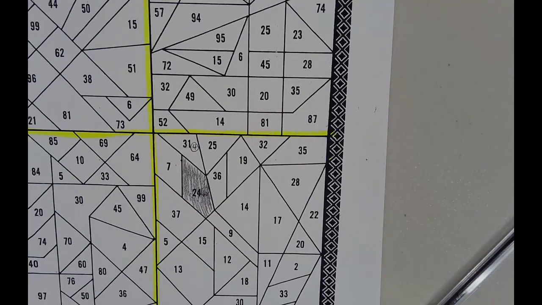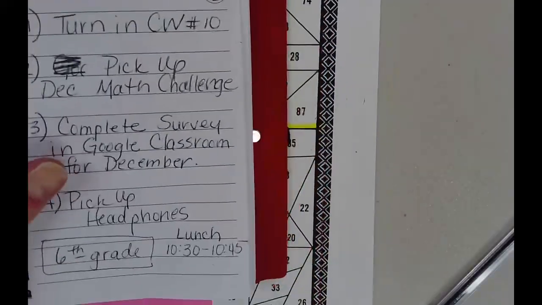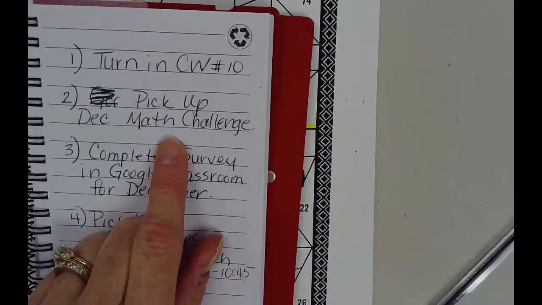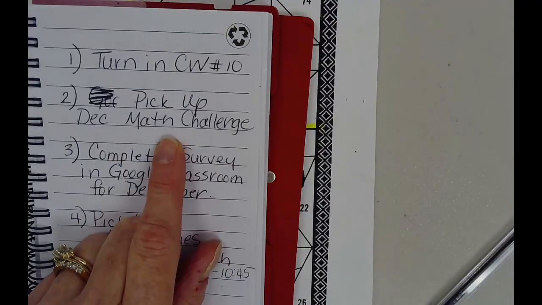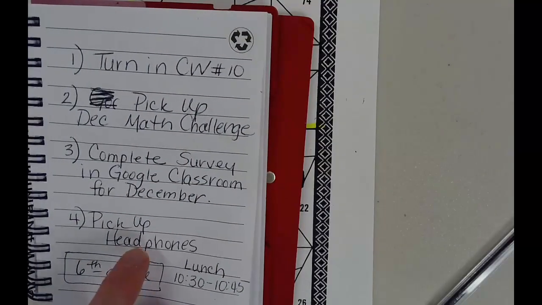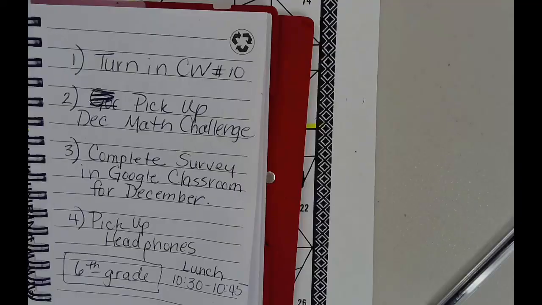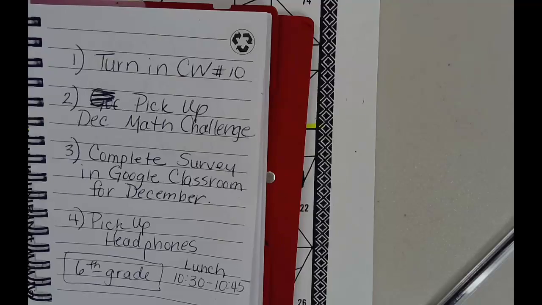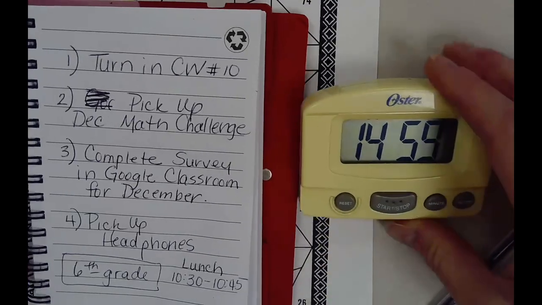When you finish, what are you going to do? Turn in your classwork. What are you going to pick up? Math challenge. And get what? Your headphones. Then you are going to start the survey that's in Google Classroom. So you have 15 minutes to finish the classwork, turn it in, and get your survey done.